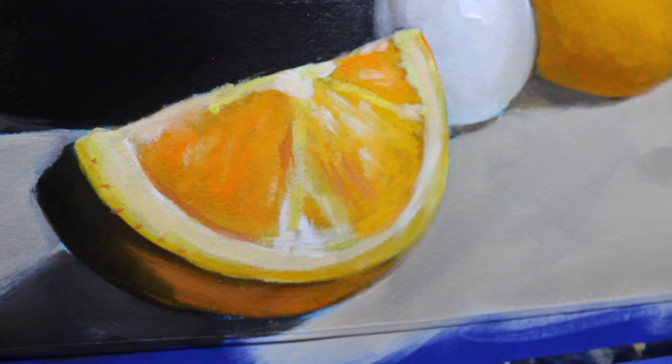Once I'm satisfied with how the orange looks, I'm going to fix the rind. You may have to color correct as you go.